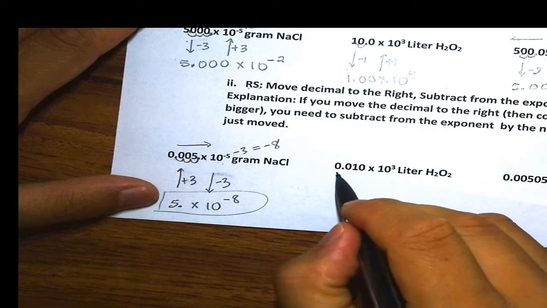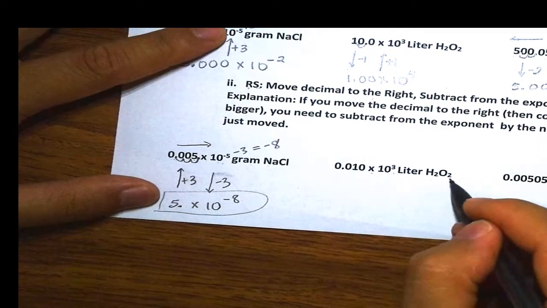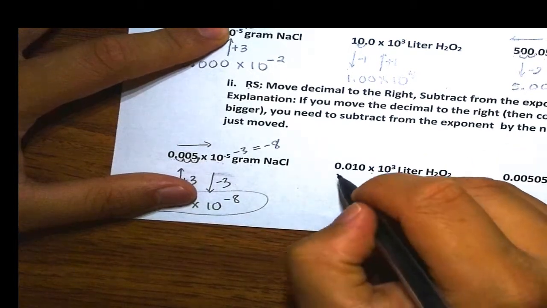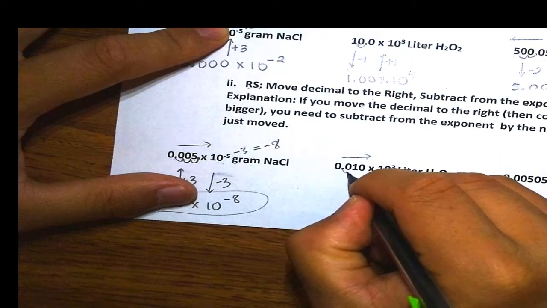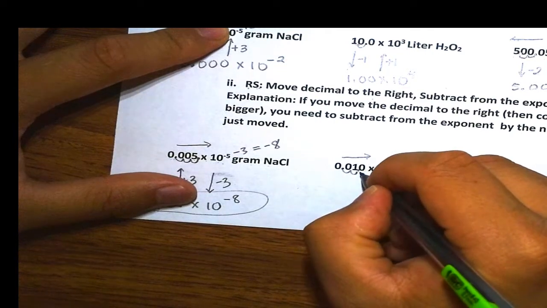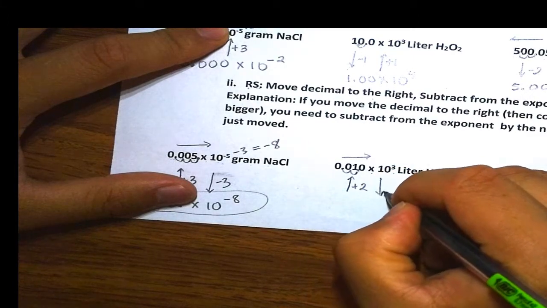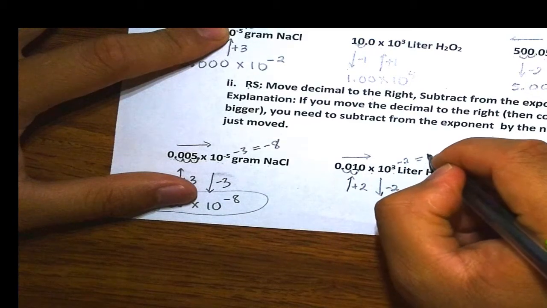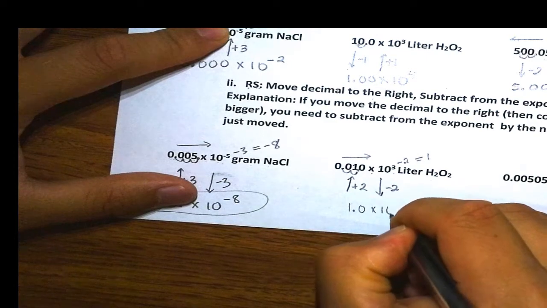Let's do another example. I have 0.010 times 10 to the 3rd liters of H2O2. This number is a lot smaller than 1, so I have to move this way to make it larger than 1 but less than 10. 1, 2. There you go, I have exactly 1, but I increased the coefficient by 2 places. So I would do the opposite to the exponent, minus 2. I subtract from the exponent, and that gave me 1, because 3 minus 2 gives you 1. So we have 1.0 times 10 to the 1.